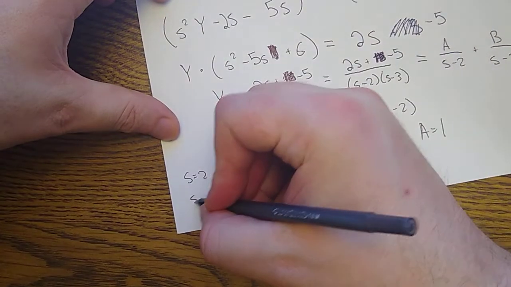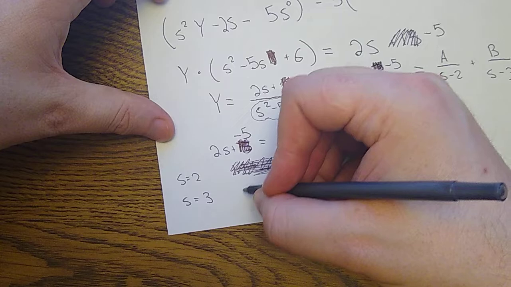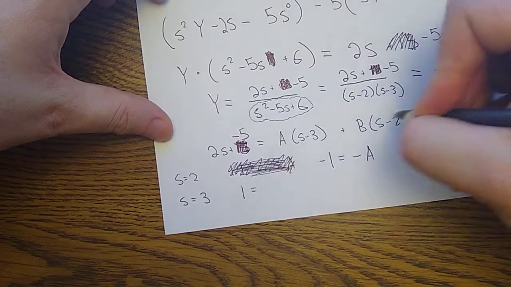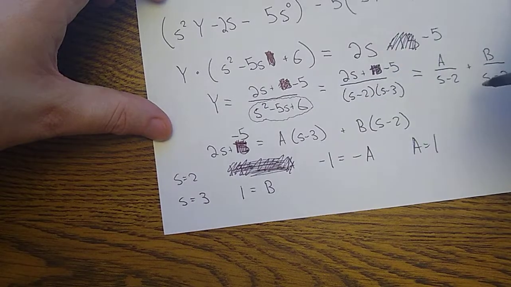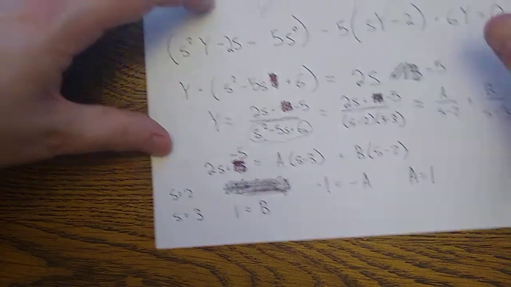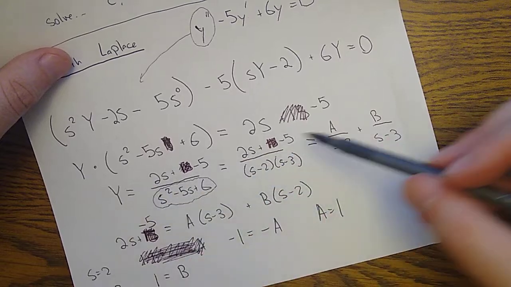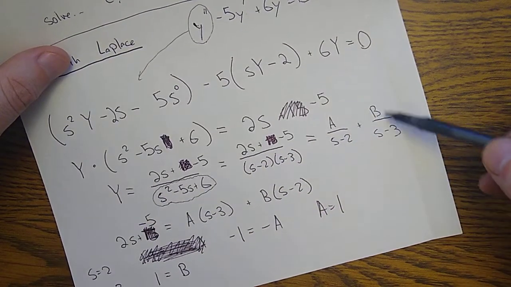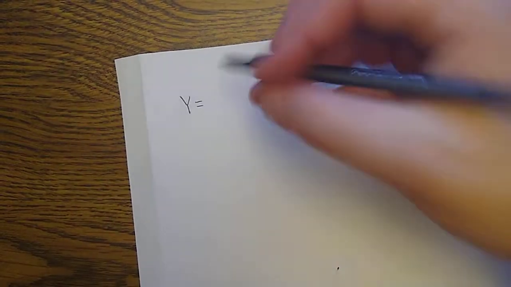If I do s equals 3, then I get 1 on this side, and I would get b on this side. So a and b are both 1. So Y, we said Y was a over s minus 2 plus b over s minus 3, and we decided that a and b were both 1.